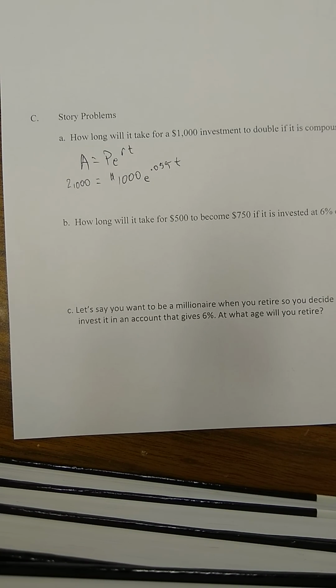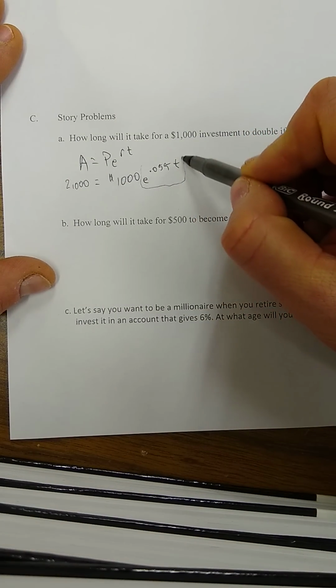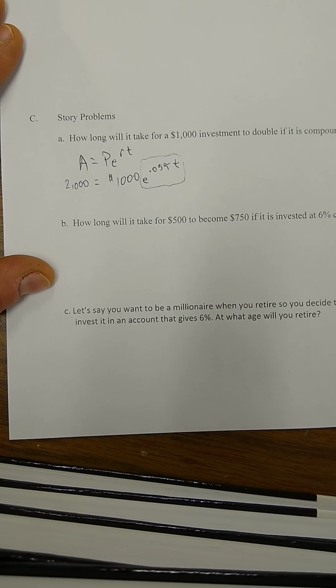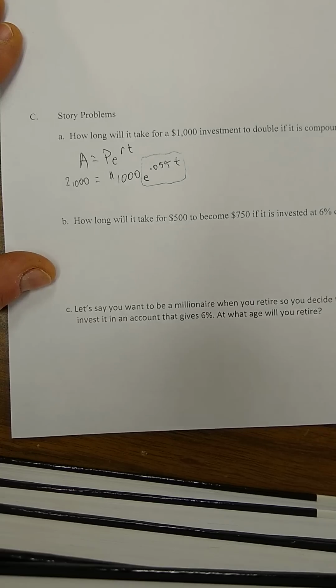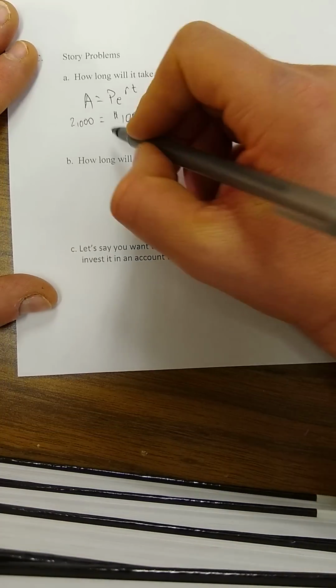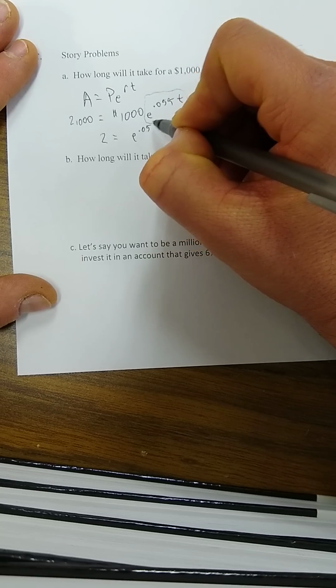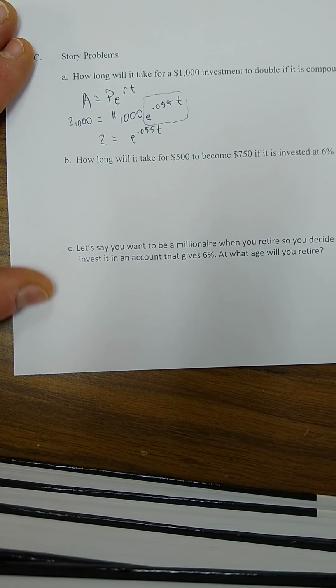There's the setup. Right away, what pops into my mind is that we're going to use the natural log, and that's true. But remember, the only thing that can be logged is an exponential function. So this part here can be logged, the rest cannot. So what you have to do is find a way to get rid of that 1,000 in front. So we'll divide by 1,000, divide by 1,000, divide by 1,000, and you get 2 equals e to the 0.055t.